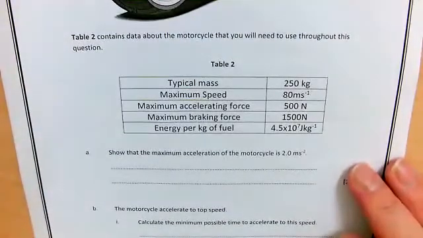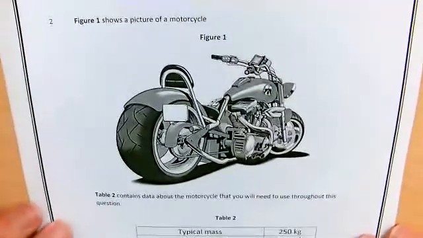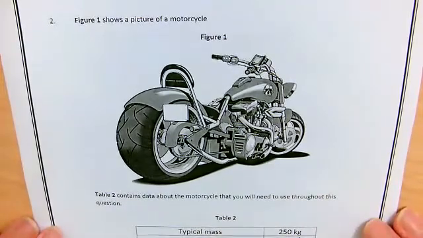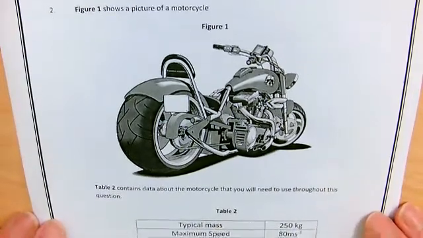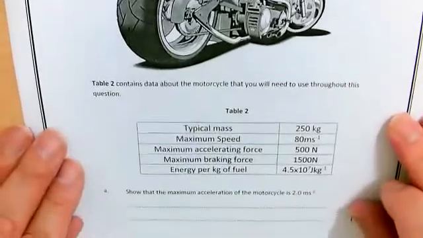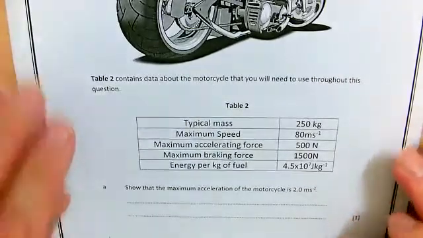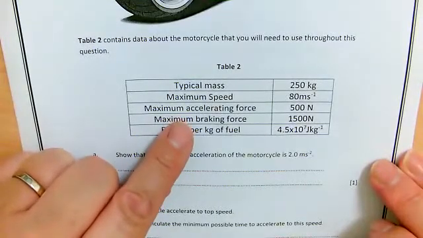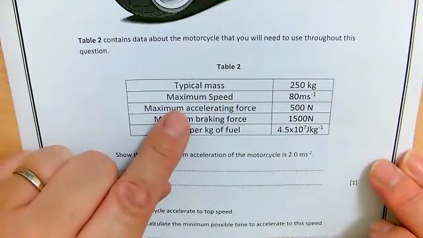Let's move on. The next one is Newtonian mechanics, Newton's laws, and possibly a little bit about energy, but it's really about being able to apply the basic dynamics and kinematics that I've taught you. This one's all about a motorbike, and it contains data. There's a data table for the motorcycle, and you've got to be careful because there's an accelerating force and a braking force. We need to make sure we're using the right one here.